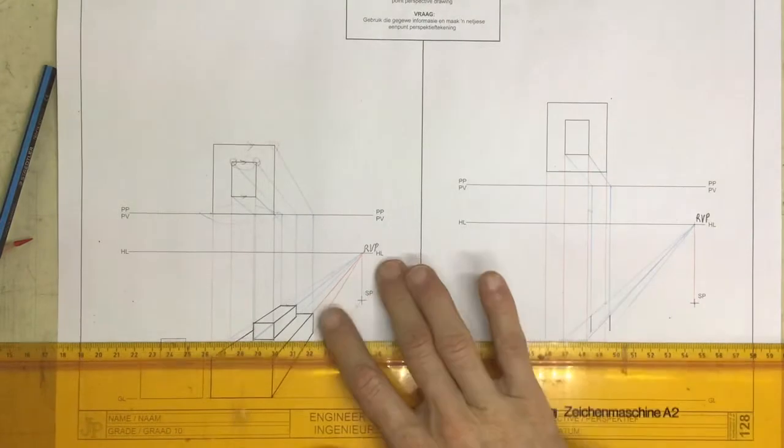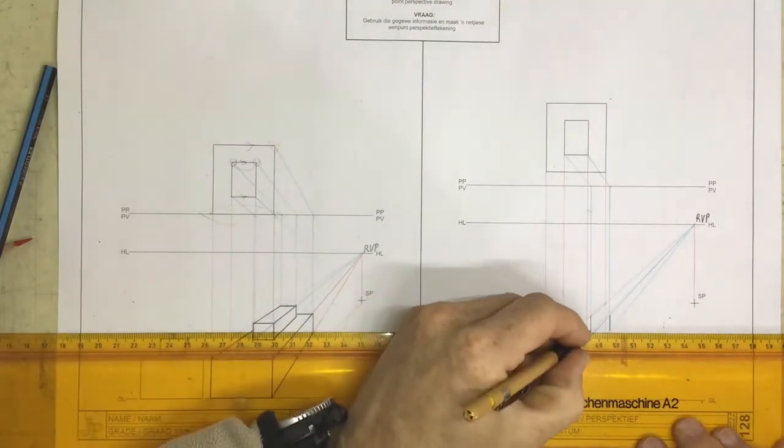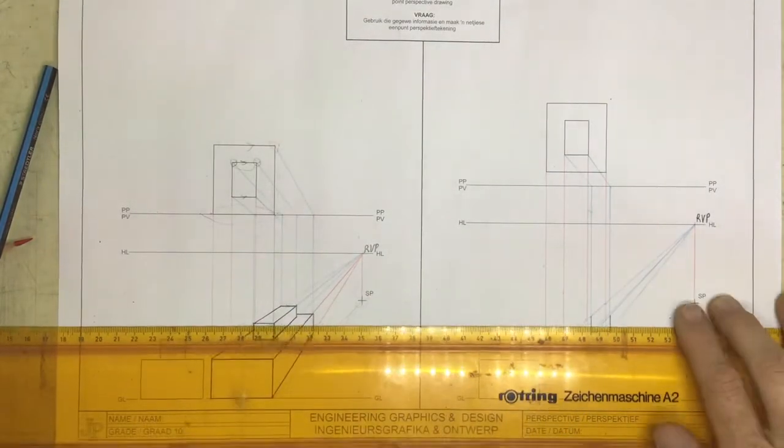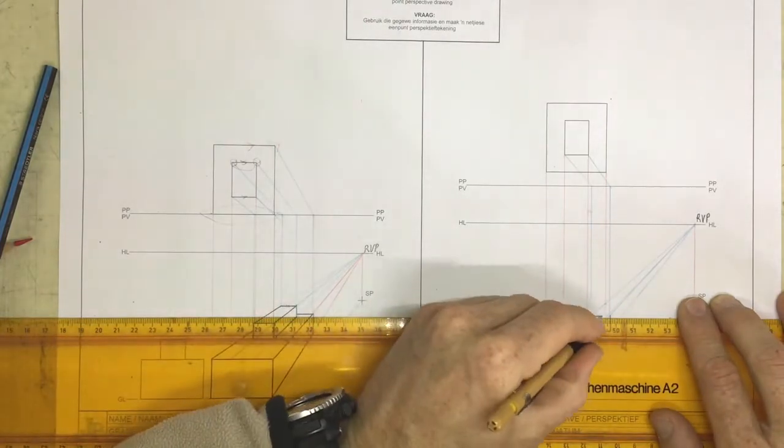Set square, draw in the horizontal lines going across from there to there, and from there to there.